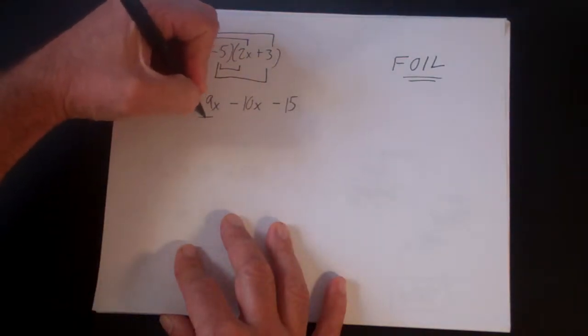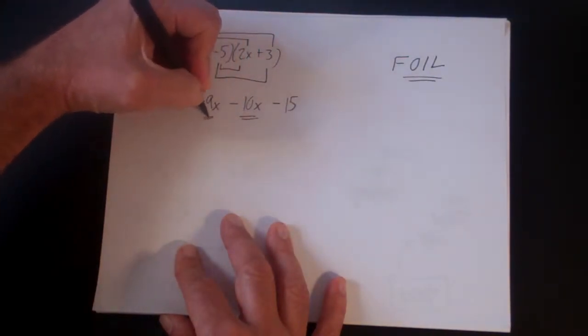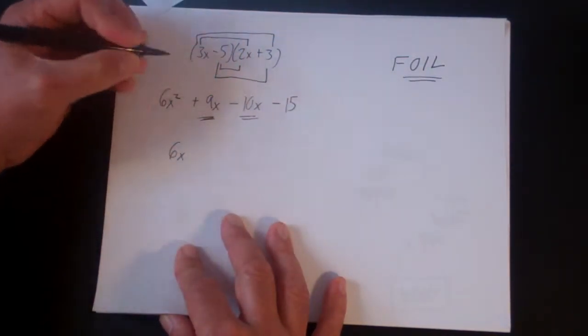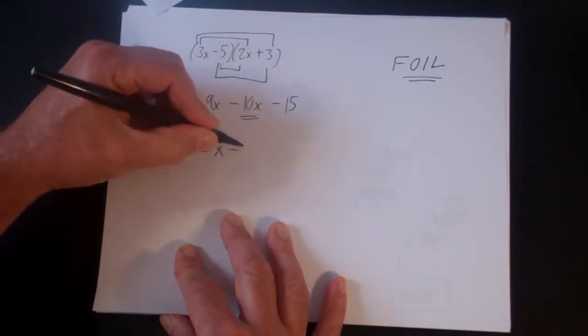Then you combine like terms. Here you have a minus 10x and a positive 9x. That becomes a minus x.